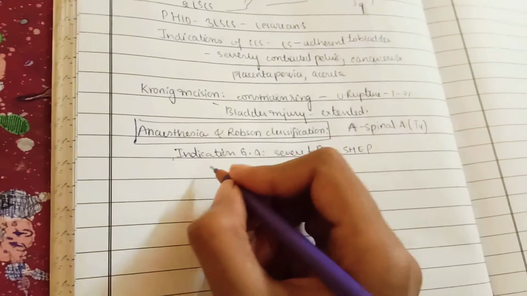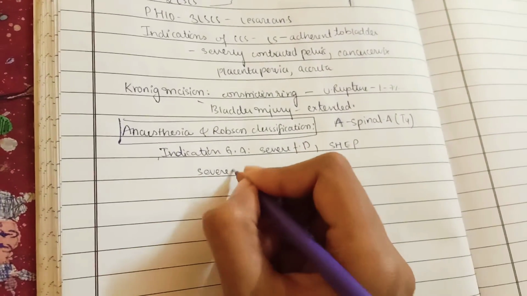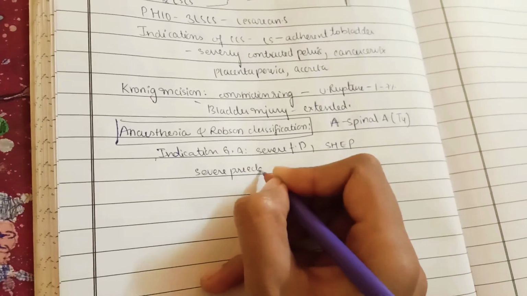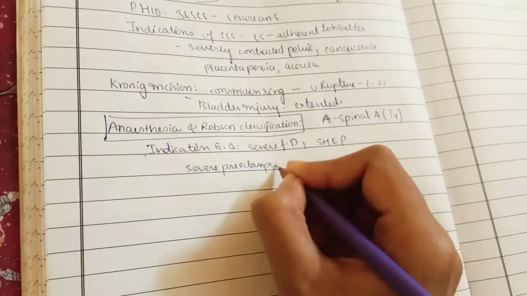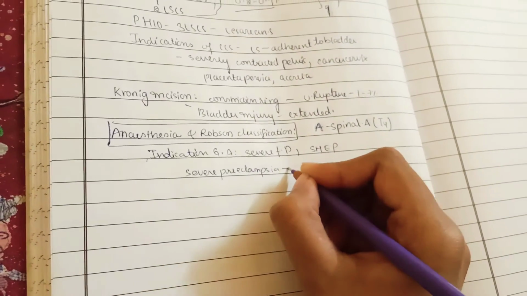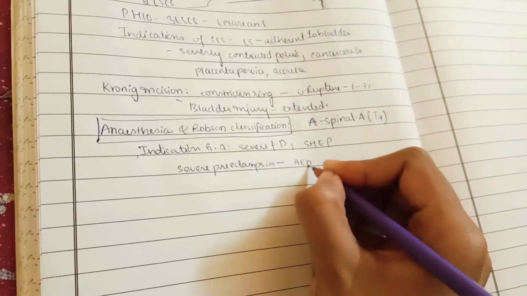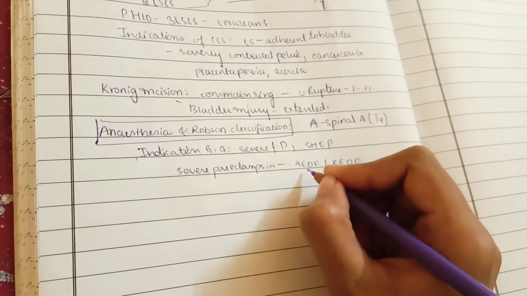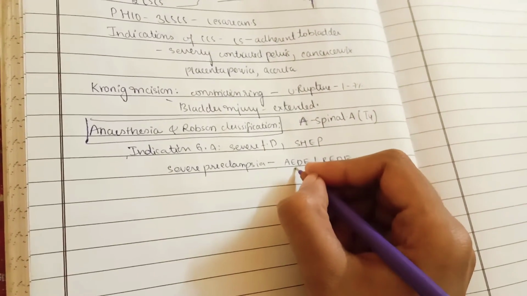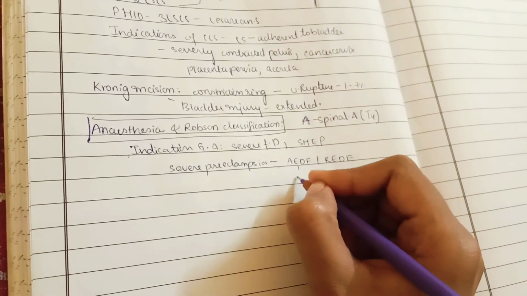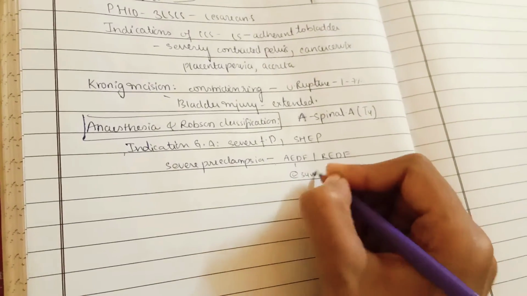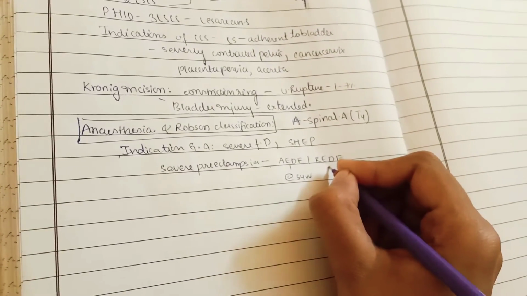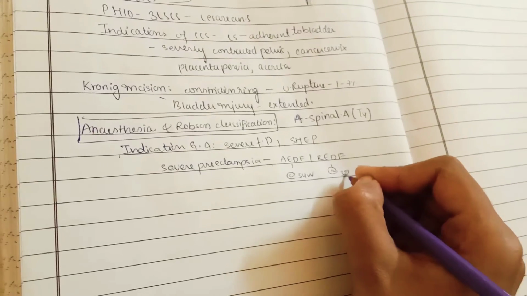And in cases of severe preeclampsia, that is, if umbilical Doppler shows AEDF or REDF. What is AEDF? Absent end diastolic flow. For this we need to do cesarean section at 34 weeks. And for reversed end diastolic flow, we need to do cesarean section at 32 weeks.